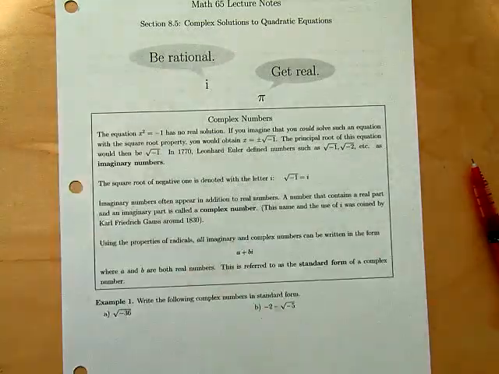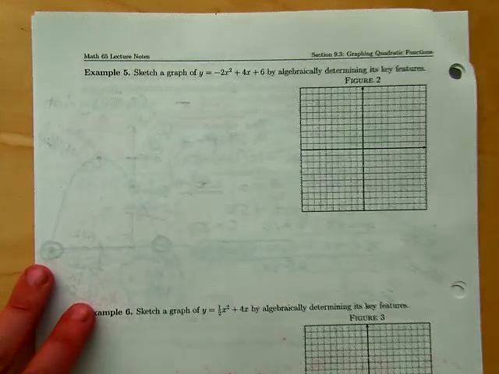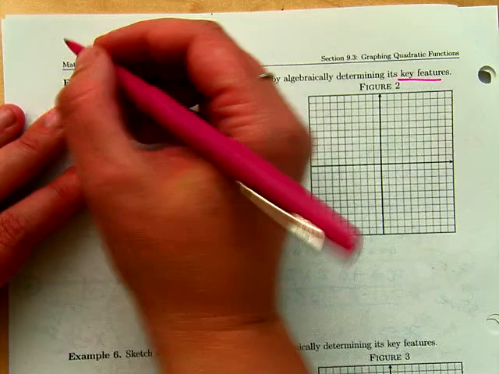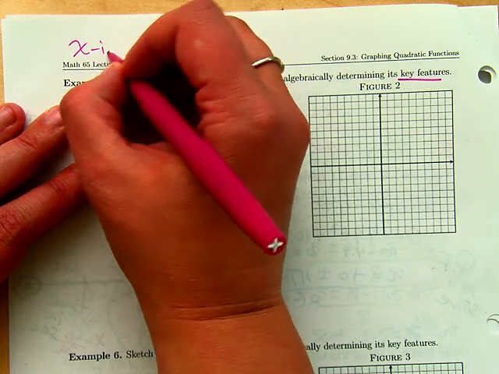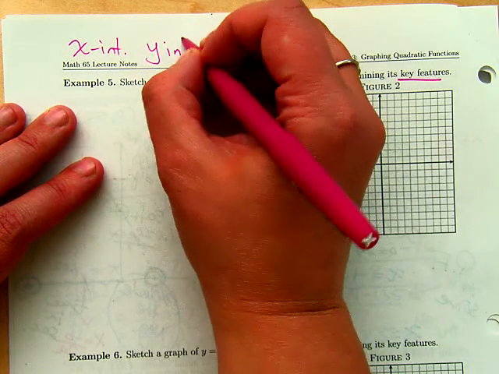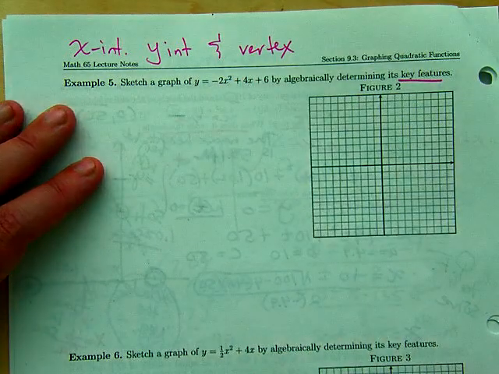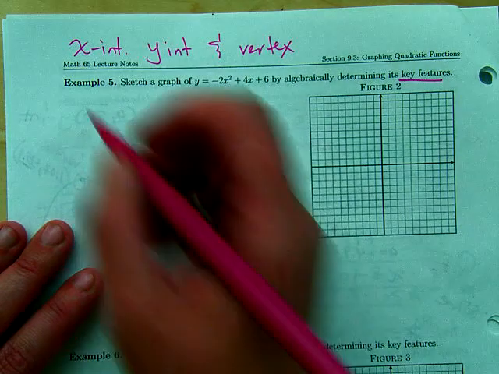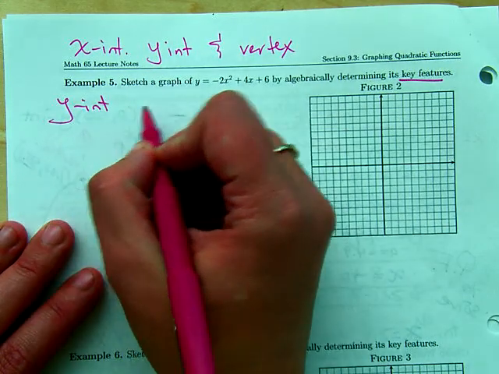Now let's talk about graphing. We're going to algebraically determine the key features. What are the key features of a parabola? What special points do we want to find? Yes, x-intercepts, good. Y-intercepts, and vertex, good. Okay, so which one do you want to do first? Okay, y-intercept.